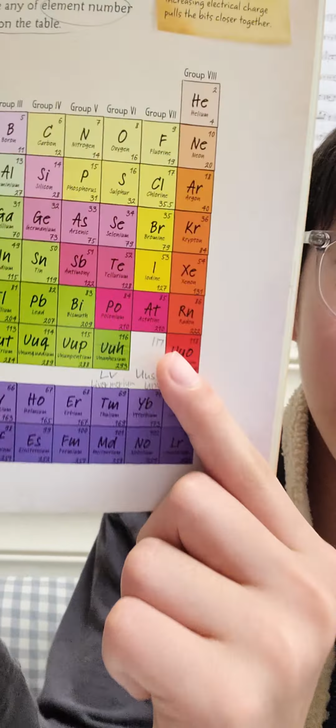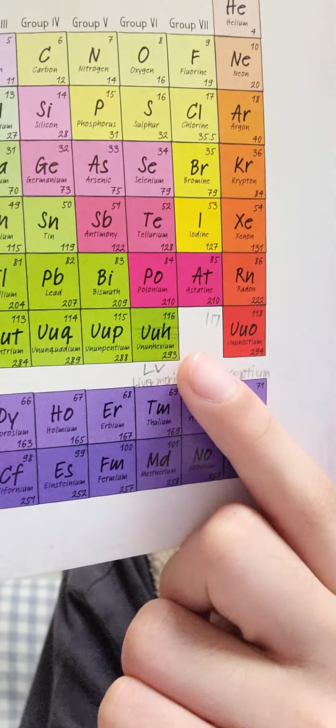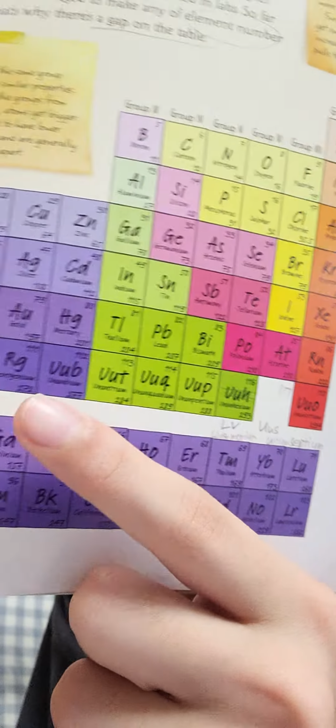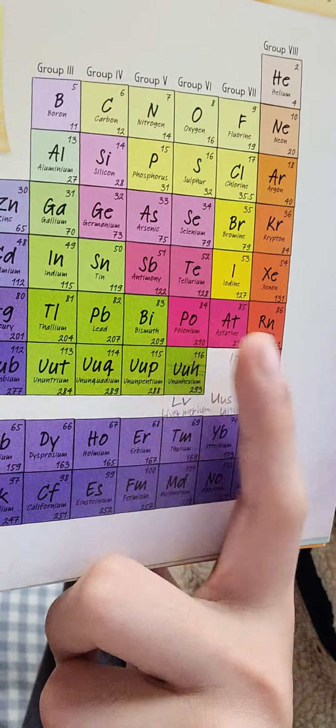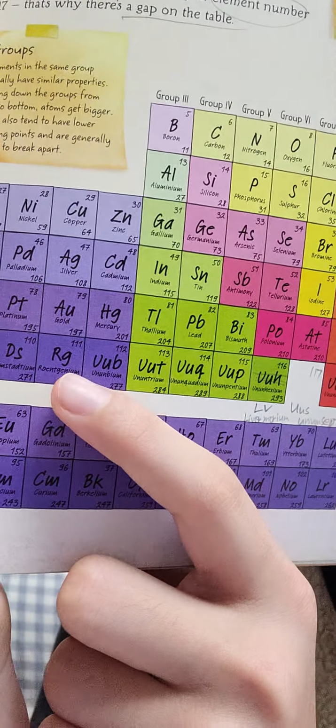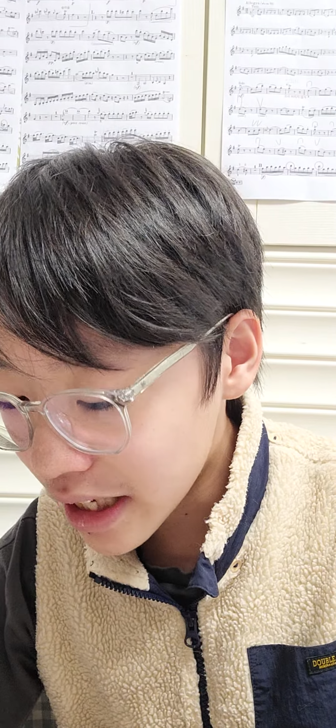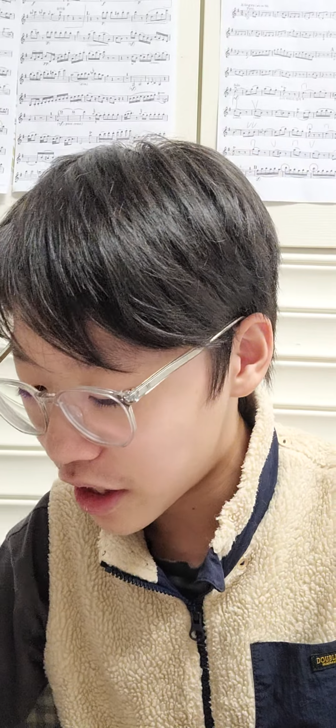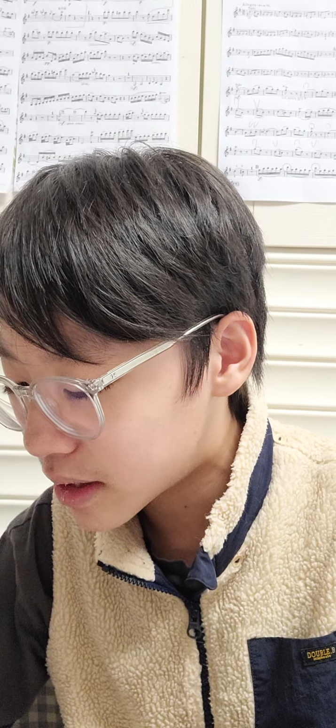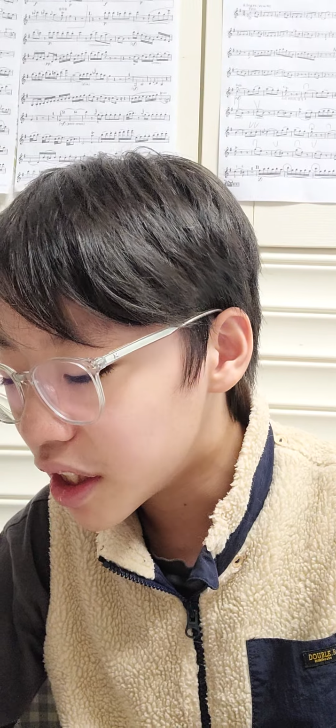Now, by the time of this recording, the 117th element has been discovered, and these elements have been renamed. Oh yes, correction. 7 elements have been renamed. It's not ununbium, ununtrium, ununquadium, ununpentium, ununhexium, ununseptium, ununoctium.